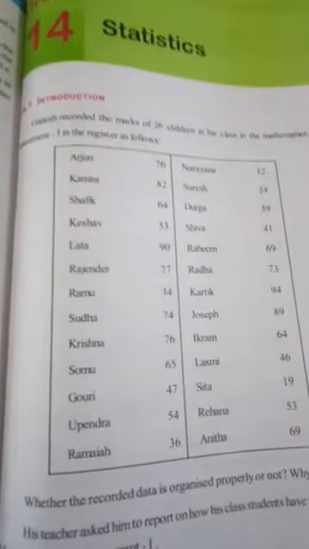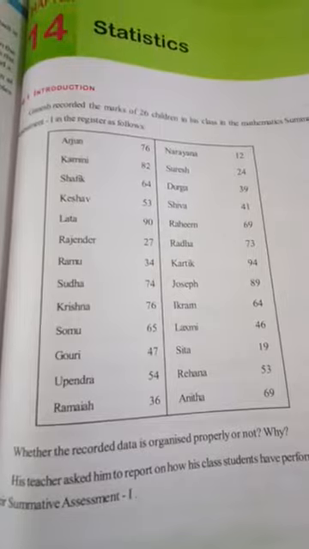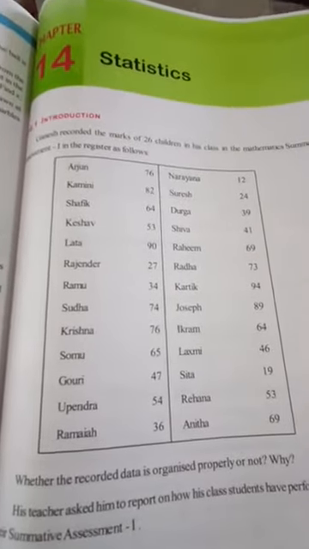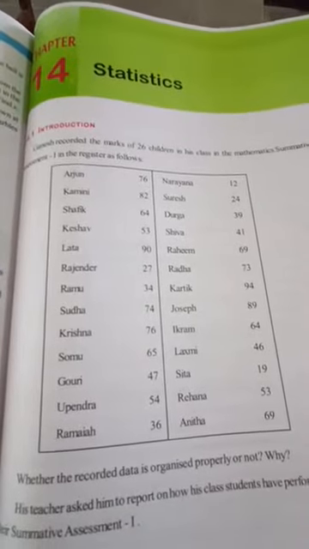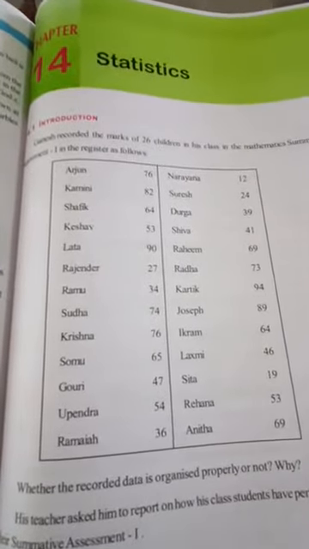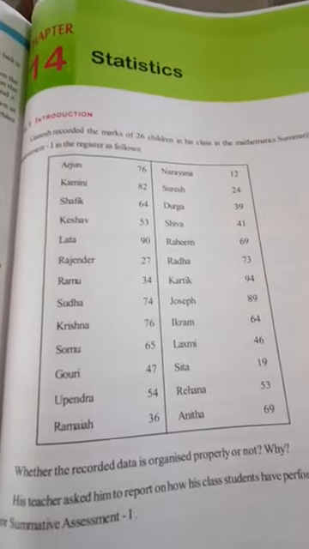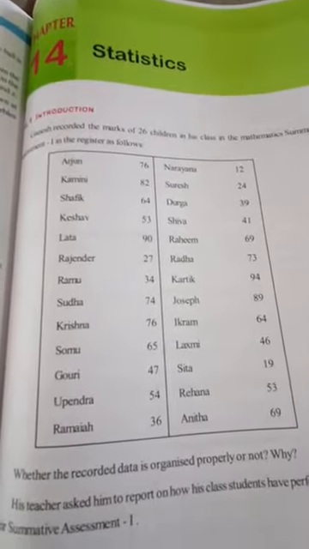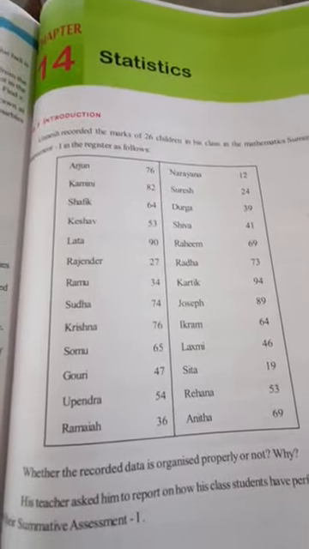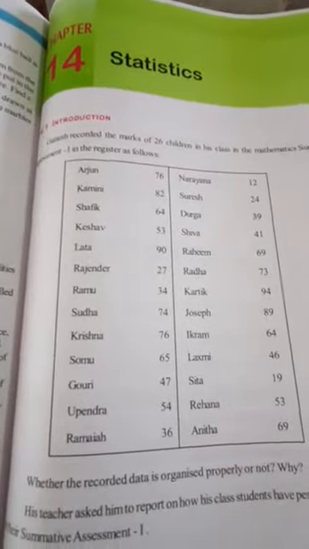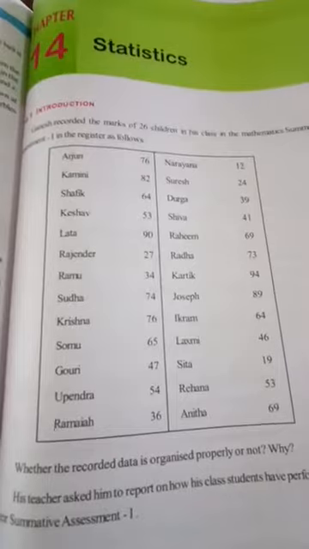So, is the recorded data organized properly or not? Tell me. It is not organized properly. It is not in ascending order. It is not in descending order. By observing this data, we can't decide who got the least marks, who got the highest marks, or how many members got between 50 to 70, 70 to 80, 90, like that.